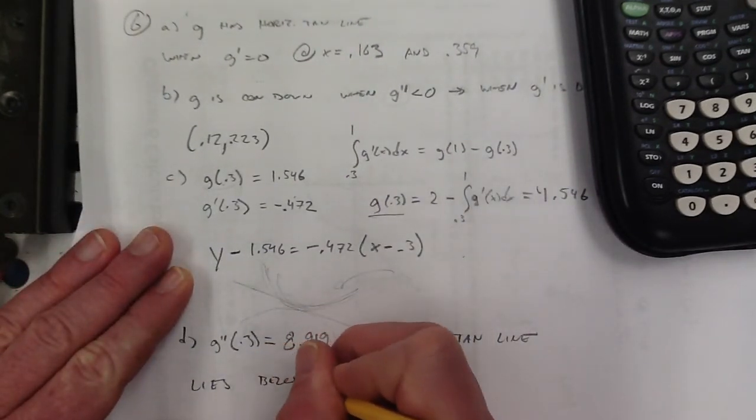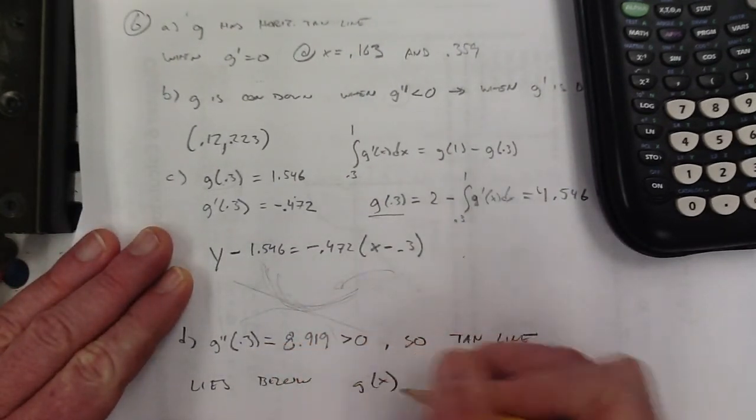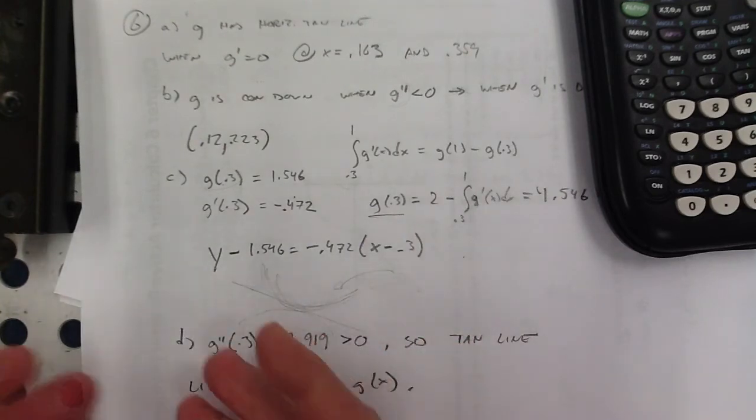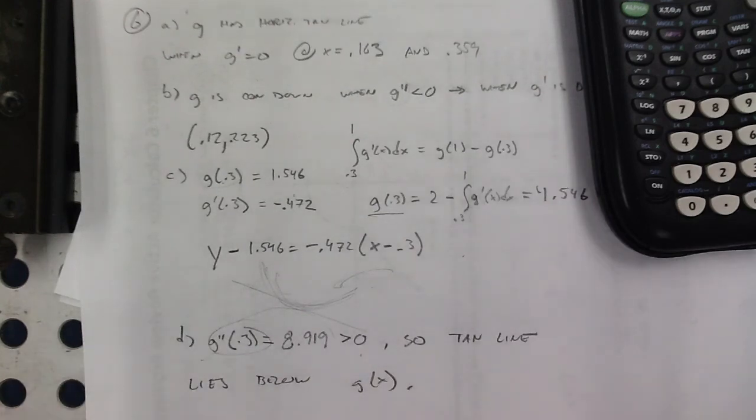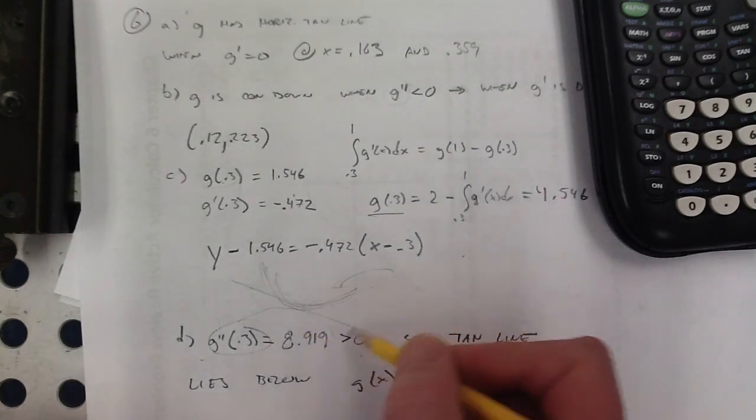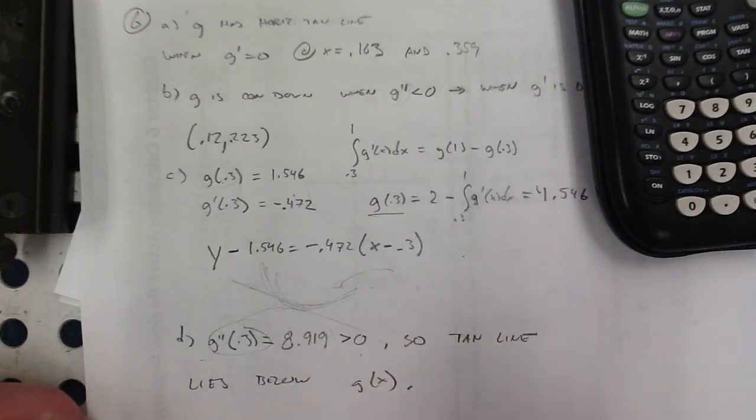below g of x. If you're thinking, do I need to say anything else? Do I need to make a picture? No, you just need to say, just be very clear, the second derivative is positive, so the tangent line lies below. You're good. You want to say concave up? Then you can say that in there.